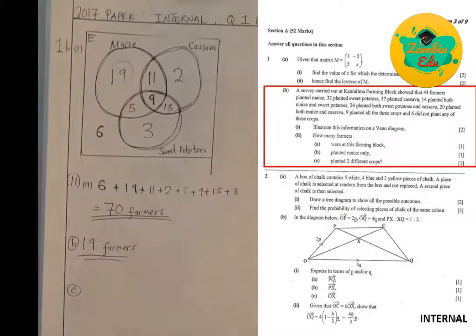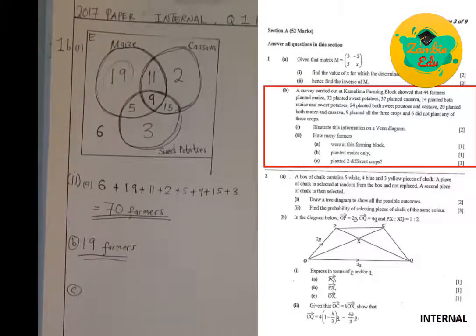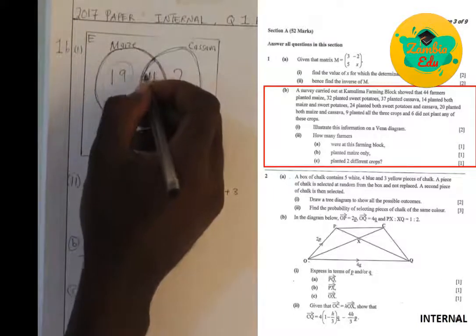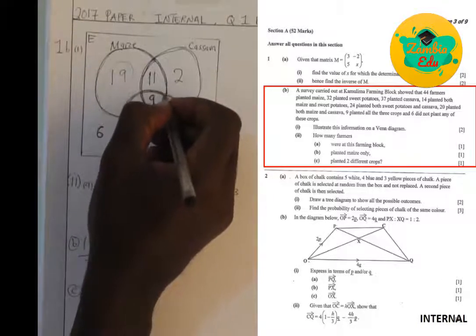Question part 2C. The question was how many farmers planted 2 different crops. So for that, we are going to add now this intersection. There is maize and cassava.